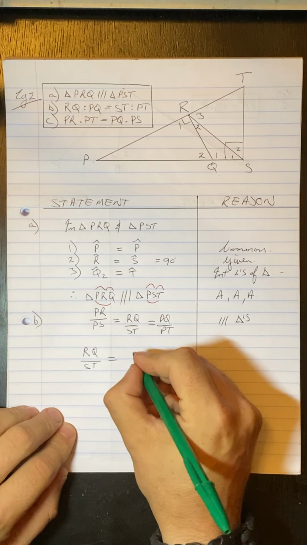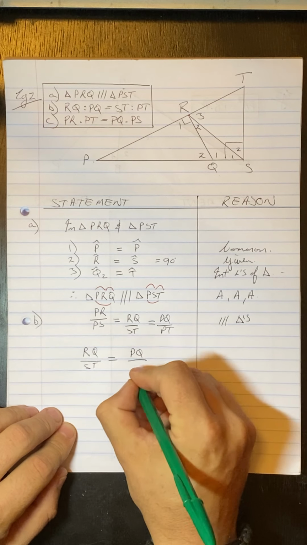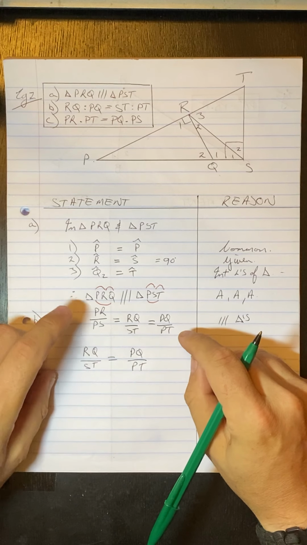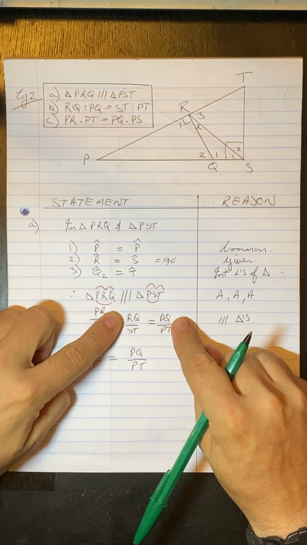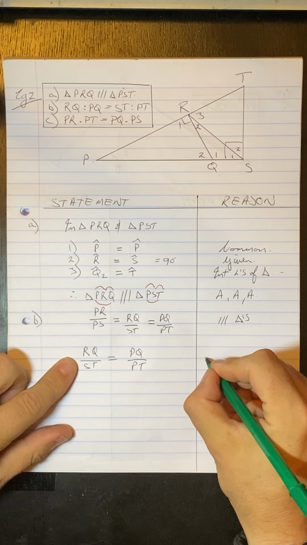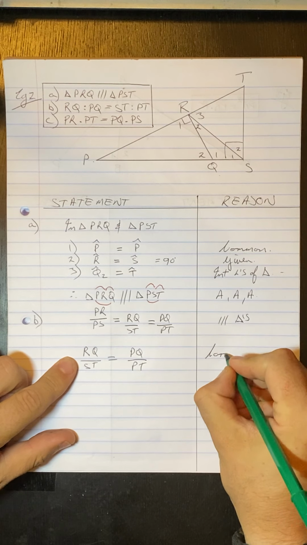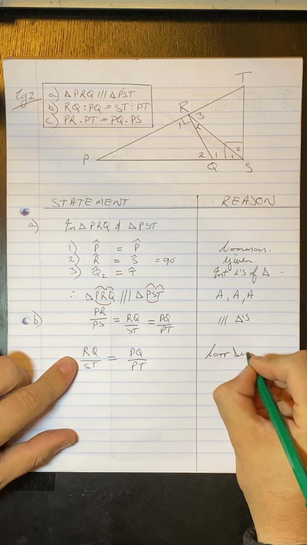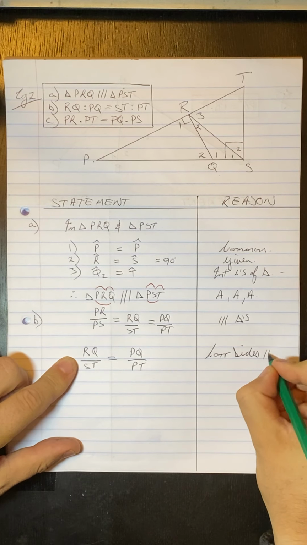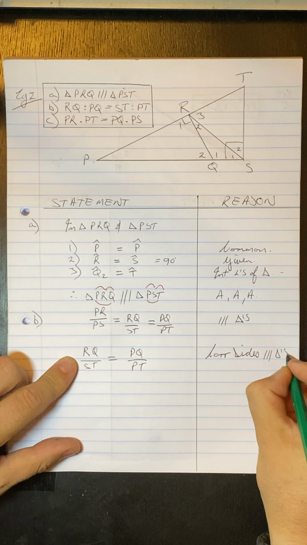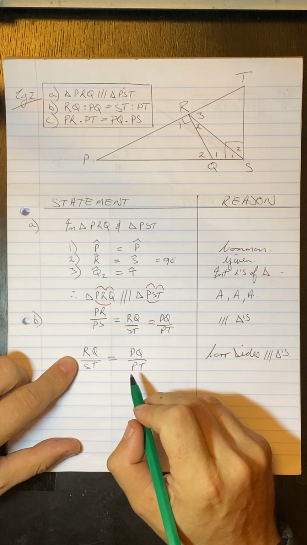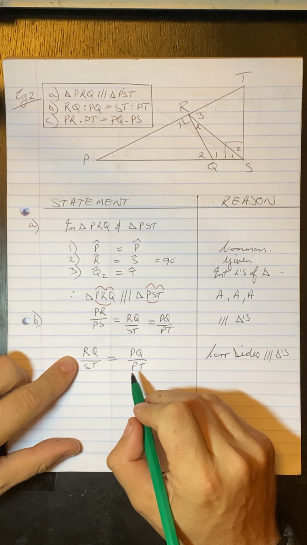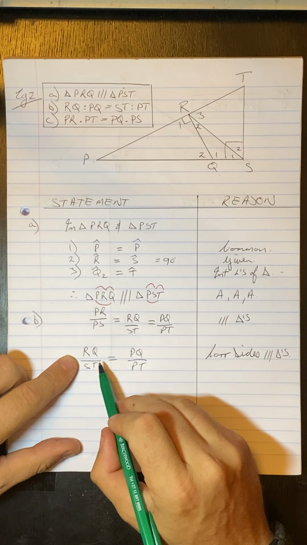So PQ over PT. So I used this one with this one. And my reason for this is because we have corresponding sides, similar triangles.